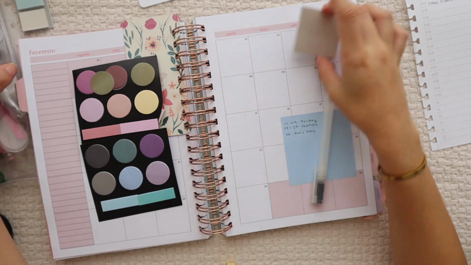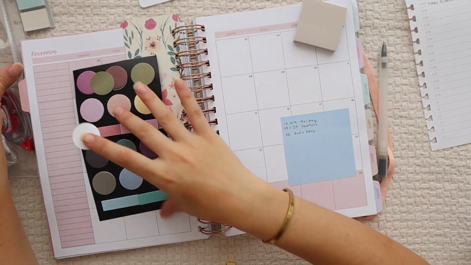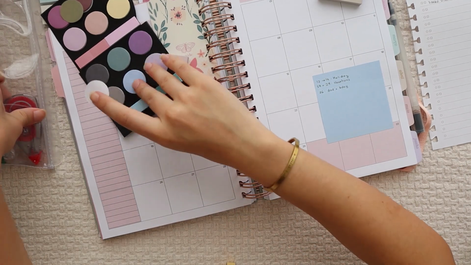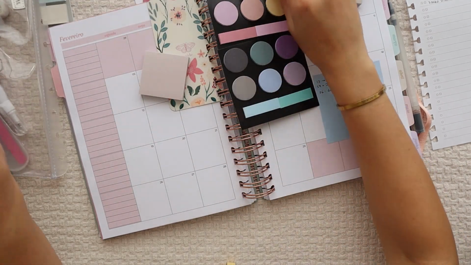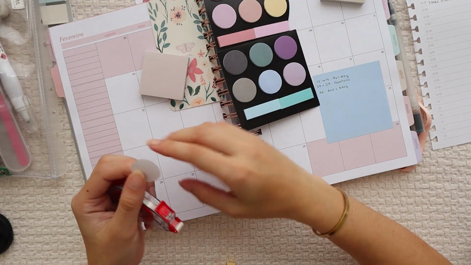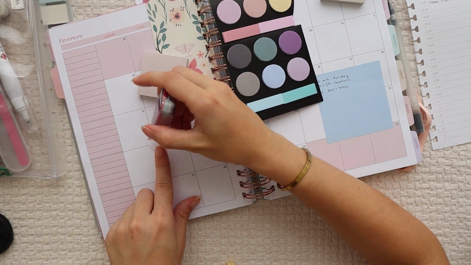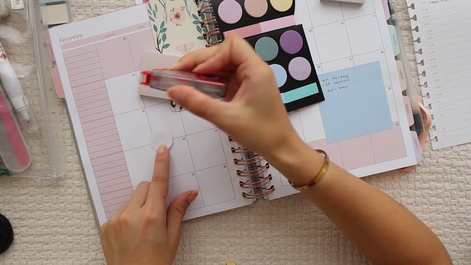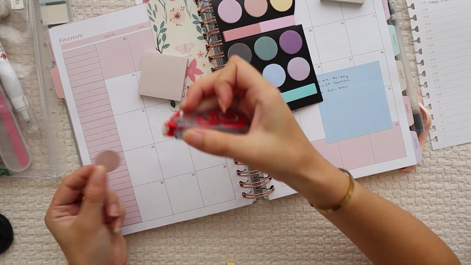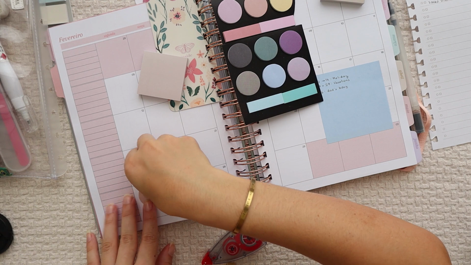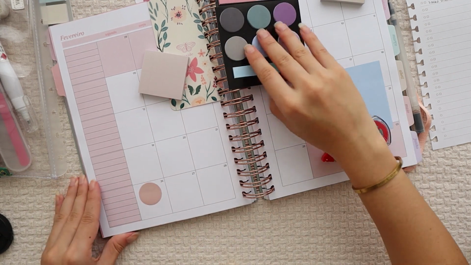First things first, I have my dad's birthday on the 26th, which is a Monday. Very unfortunate. Monday is not a good day to have a birthday, but that's okay. So I'm just going to glue this little sticky note here because it's not sticking a lot. I'm going to put it here to mark his birthday.